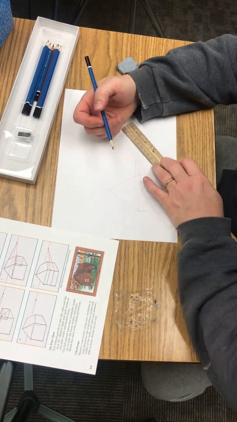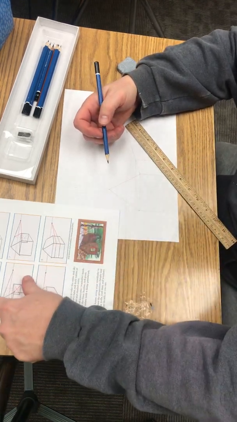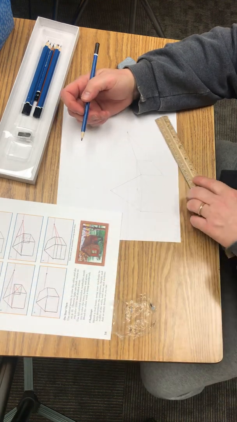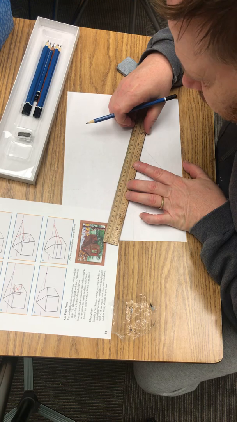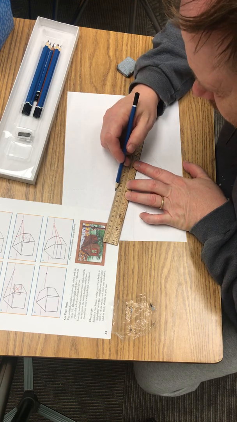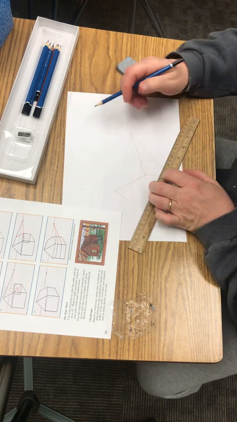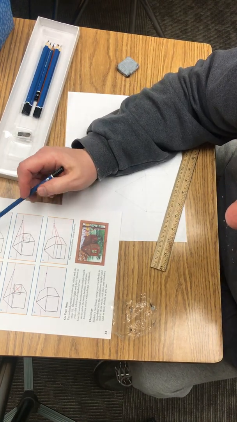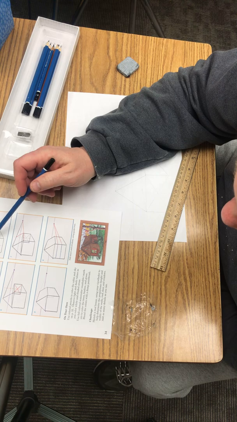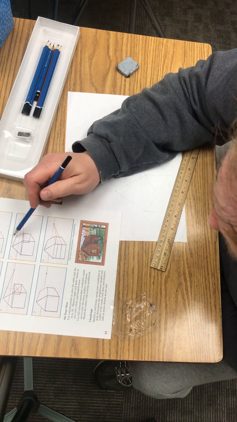All right, and so you see there, I'm going to draw my perspective line from the roof of the house to the perspective point. All right, so draw that line. Okay, so now the next thing is to get that back end part here, because this is going to be the back end of my roof.